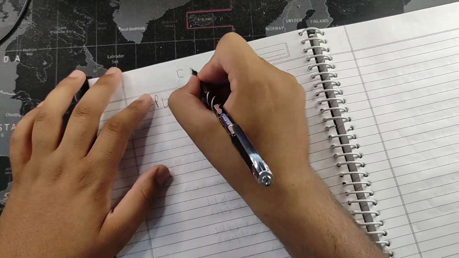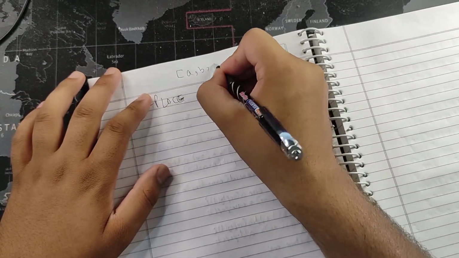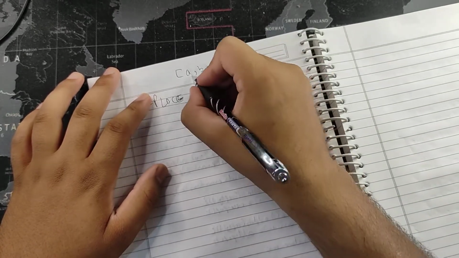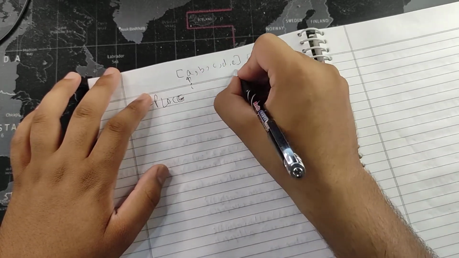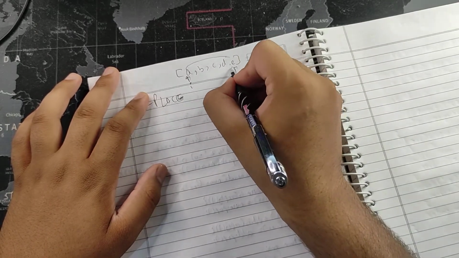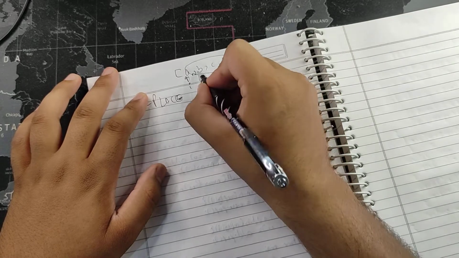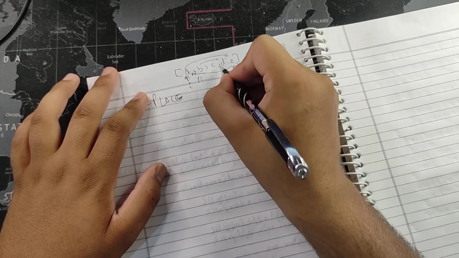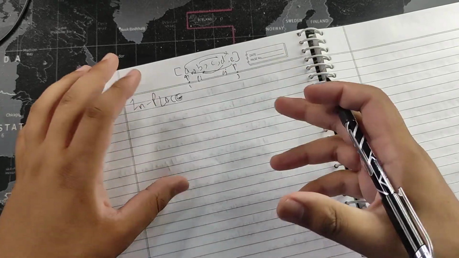For example, we have something like A, B, C, D, E. We will have 2 pointers, one I pointer over here and my J pointer over here. I will swap this value with this value, and this value with this value. Then the I pointer will move forward, and the J pointer will decrement, and they will swap again. So that's how in-place works.